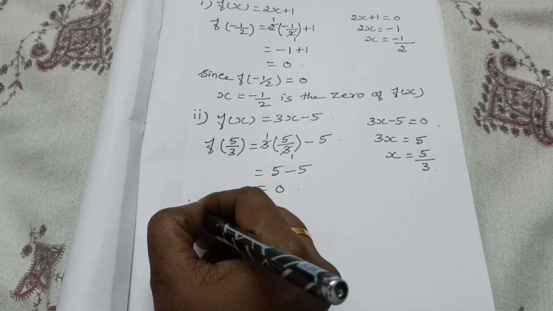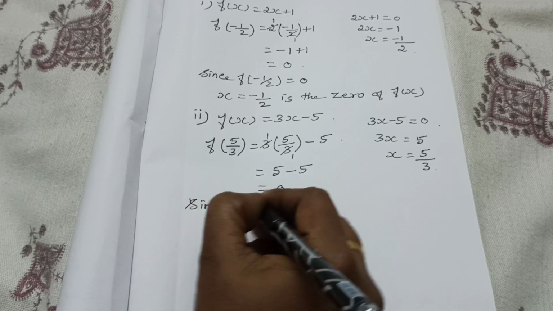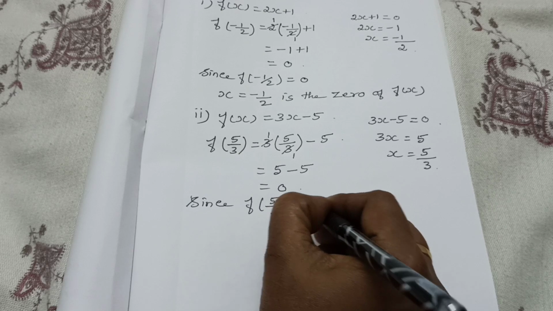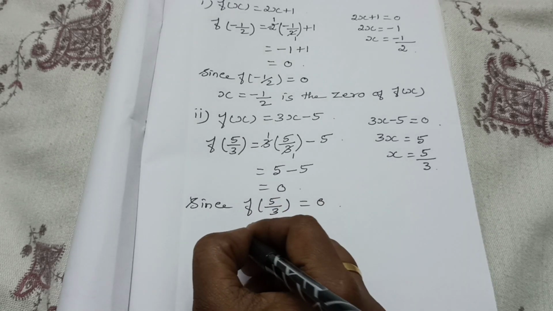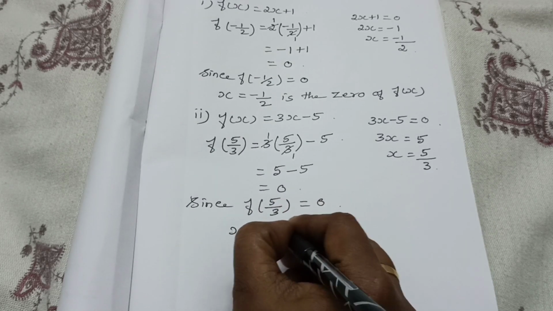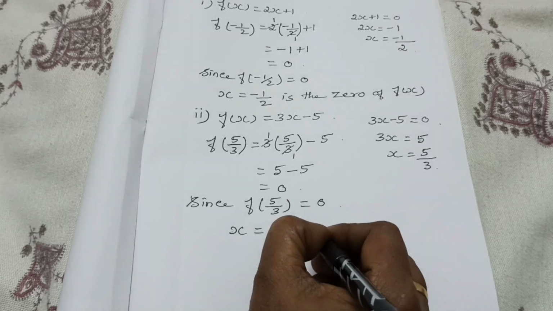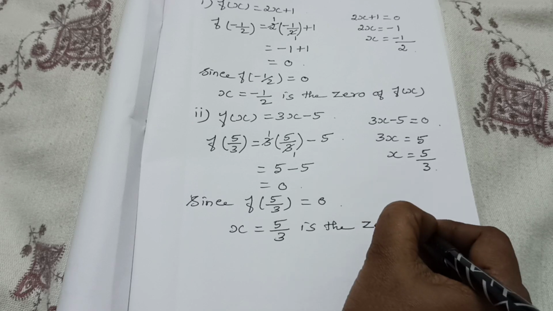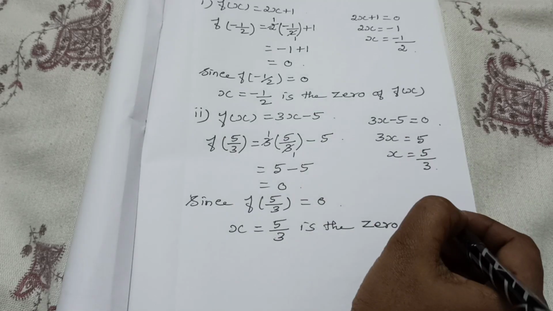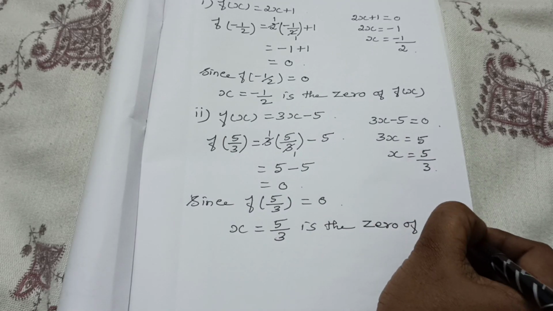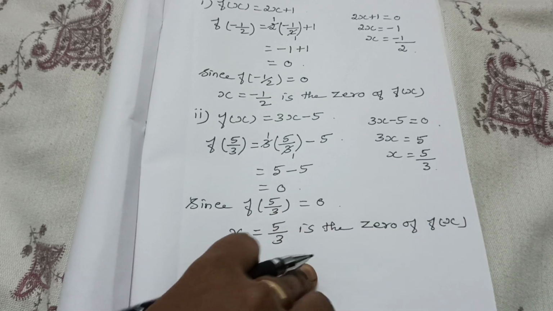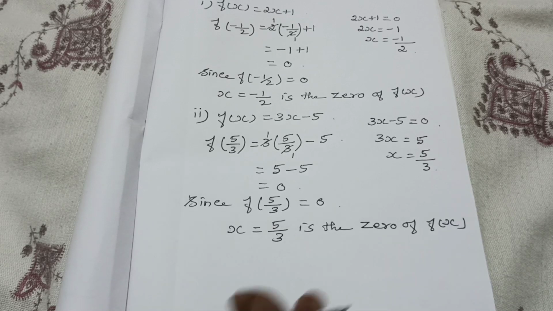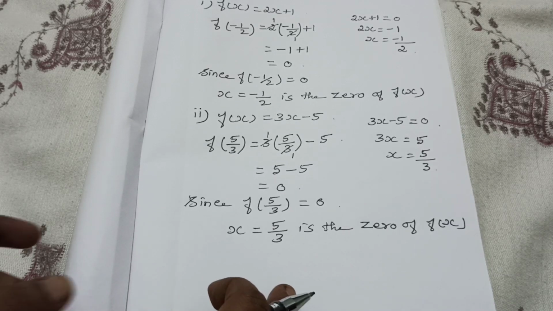So since f of 5 by 3 is equal to 0, therefore x equal to 5 by 3 is the zero of which one? f of x. x equal to what? That's the zero. Okay, x equal to 5 by 3 is the zero of p of x. Very clear?